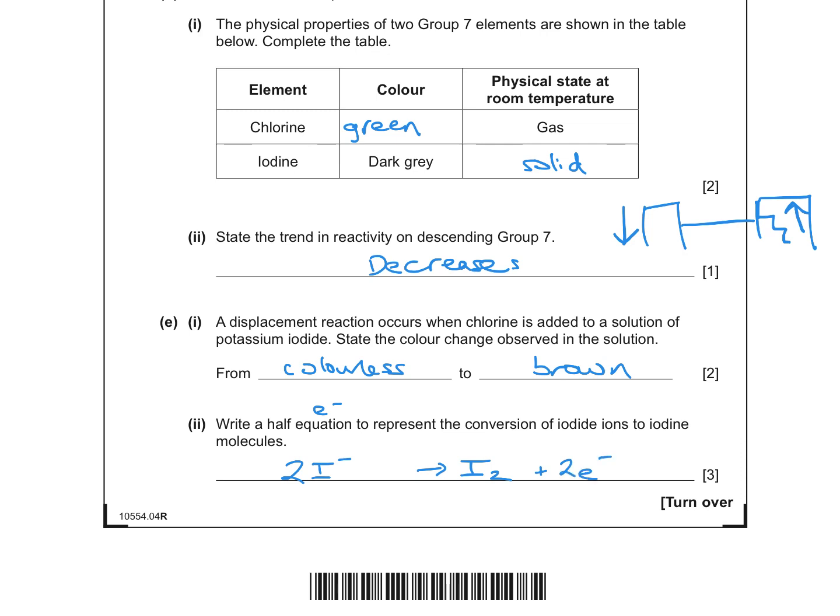So if you think of this here, what has happened is we've got our 2 iodide ions, and I'm going to represent the extra electron here with a dot. So those are 2 iodide ions, and then those dots, so these electrons get lost, and then the 2 atoms join.